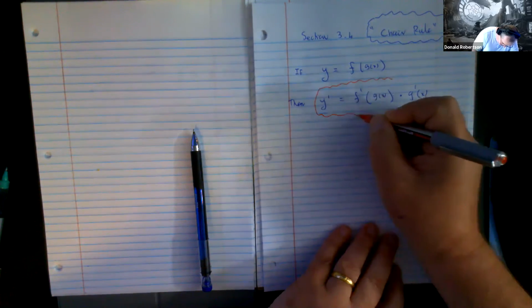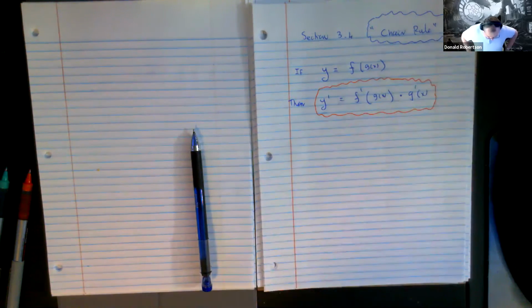And so let's show you what it looks like. If I have a function y and it's made up of this guy, basically f of g of x, then the chain rule tells me its derivative. It's f dashed of g of x times g dashed of x. And that is called the chain rule. That guy is a very useful rule. It allows us to expand things that we can differentiate.